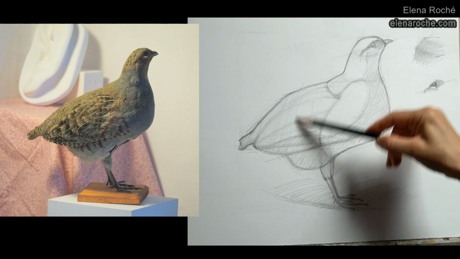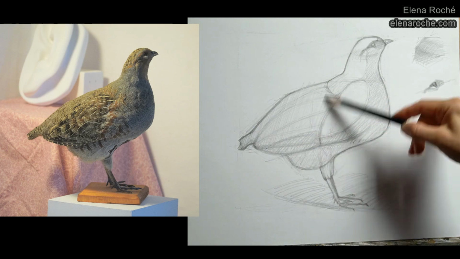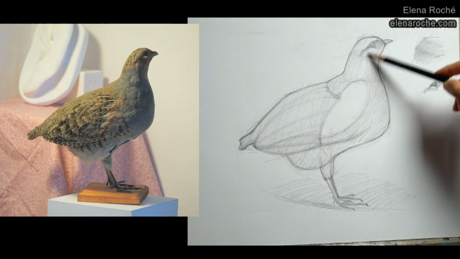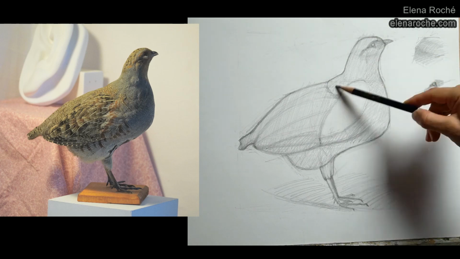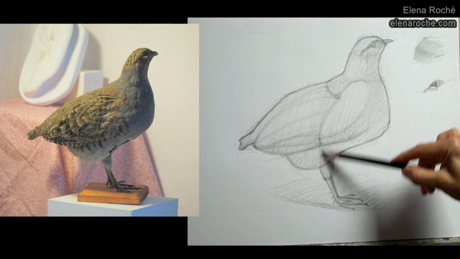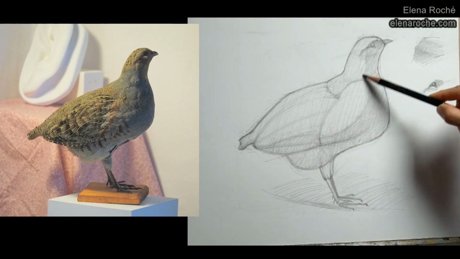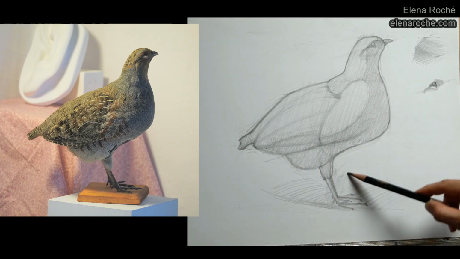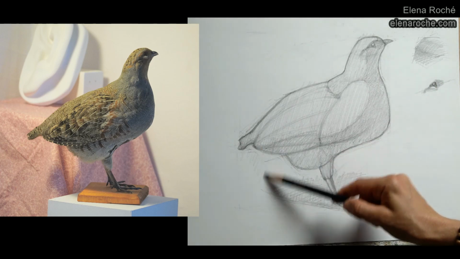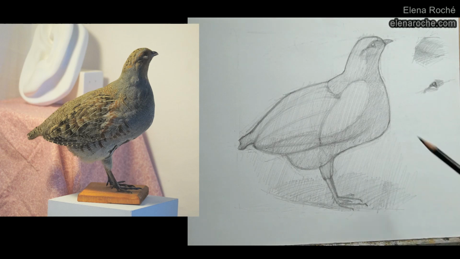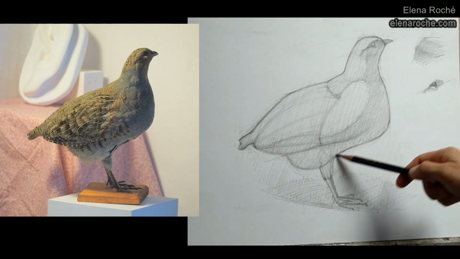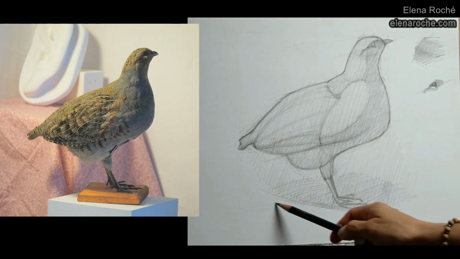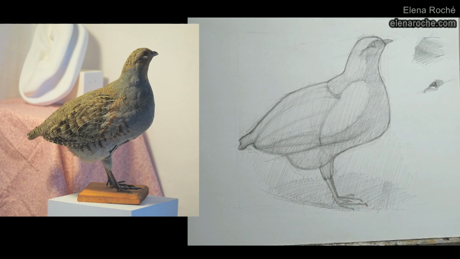A whole bird gets a value, nice, strong value, except for the shiny spot in the eye. You staked out your light and shadow territories. The shadow casts shadow on the table.